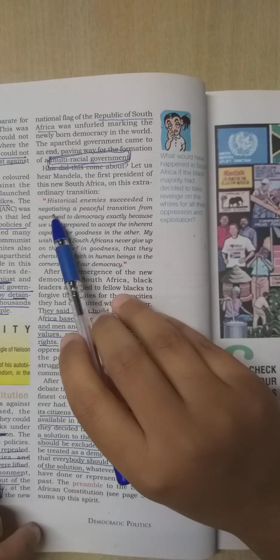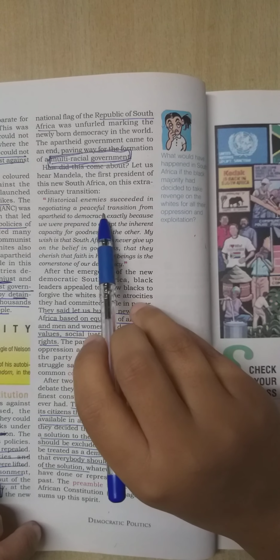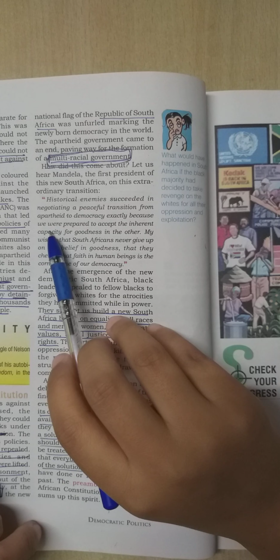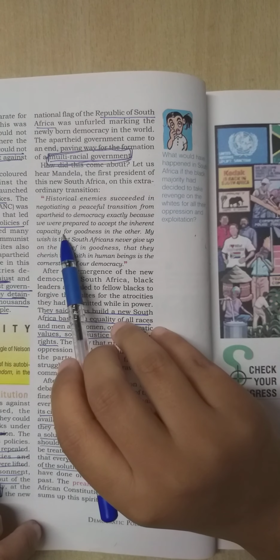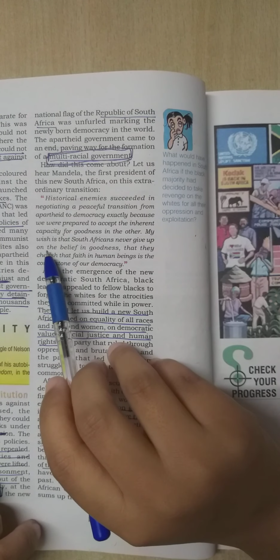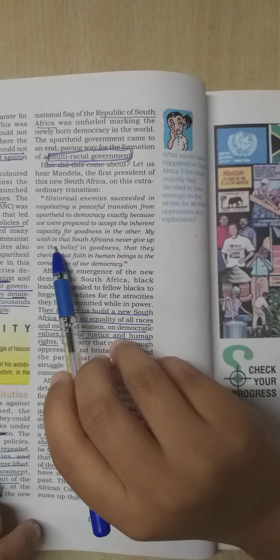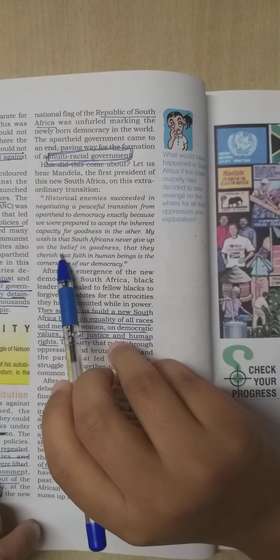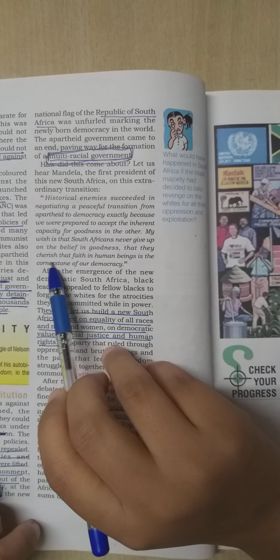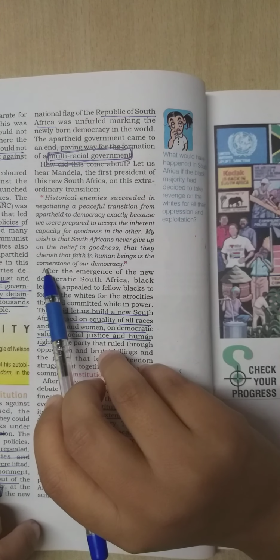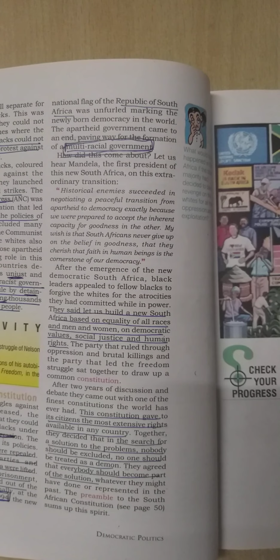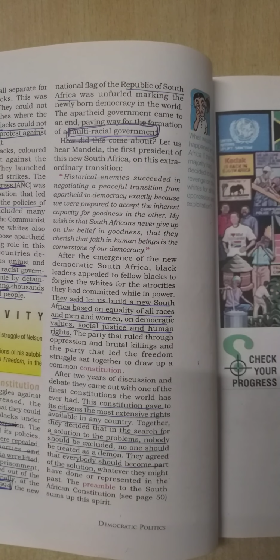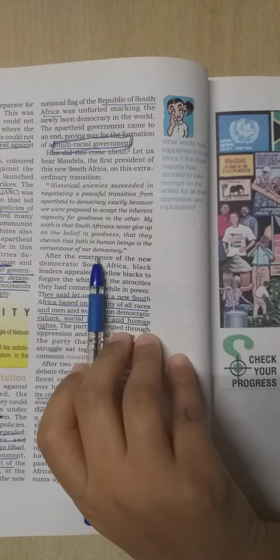Historical enemies succeeded in negotiating a peaceful transition from apartheid to democracy exactly because we were prepared to accept the inherent capacity for goodness in the other. My wish is that South Africans never give up on the belief in goodness, that they cherish the faith in human beings as a cornerstone of our democracy. So imagine somebody being in jail for so many years and still speaking such kind words.